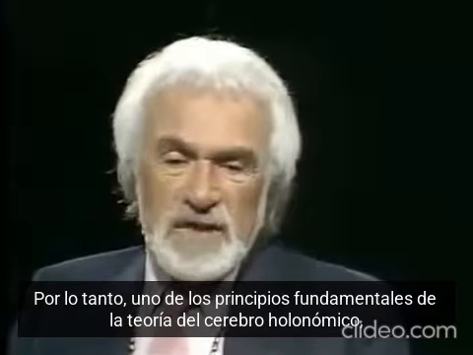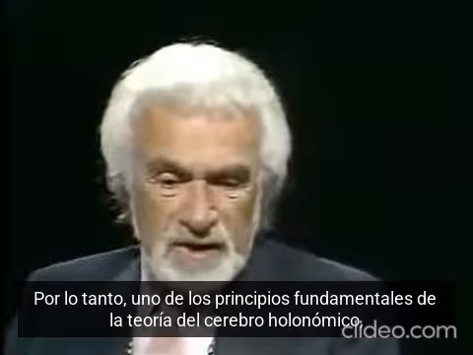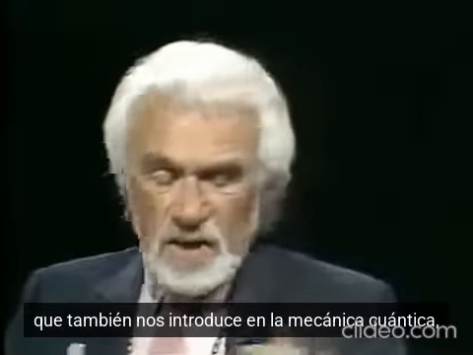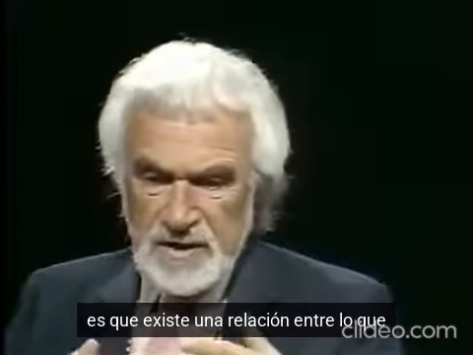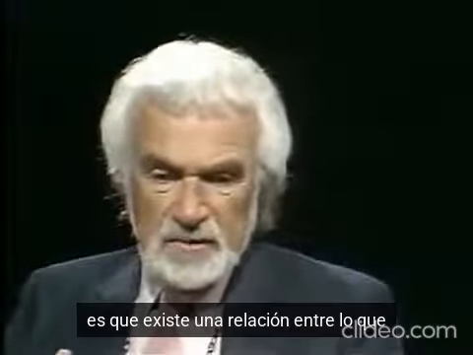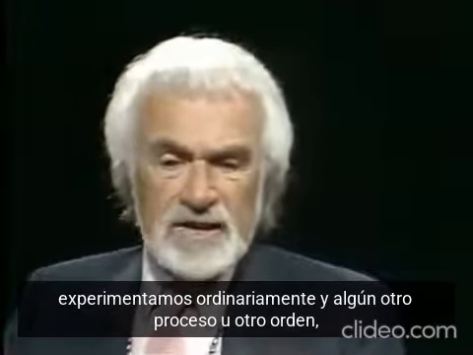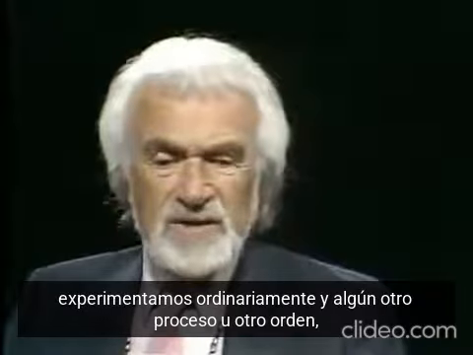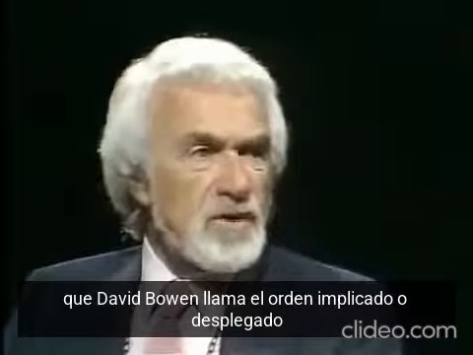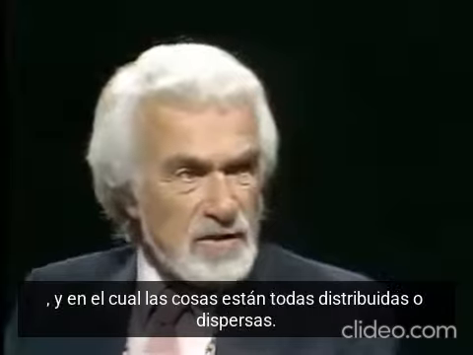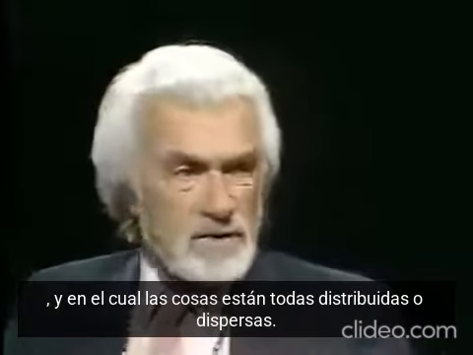One of the main principles of holonomic brain theory, which gets us into quantum mechanics also, is that there is a relationship between what we ordinarily experience and some other process or order, which David Bohm calls the implicate or enfolded order, in which things are all distributed or spread.